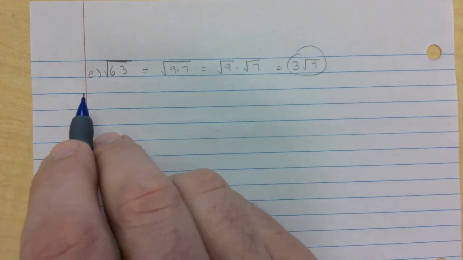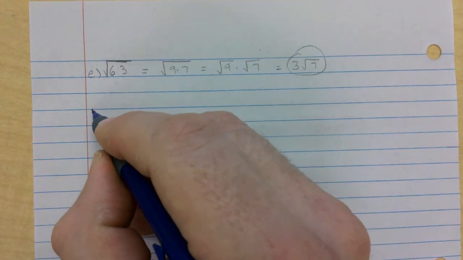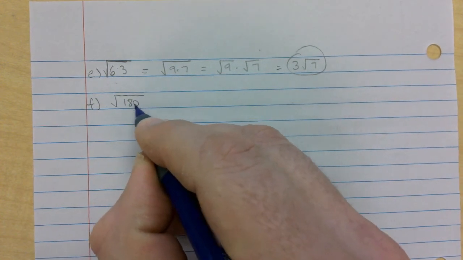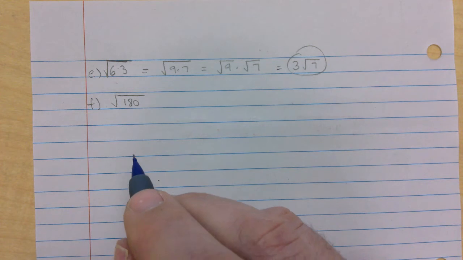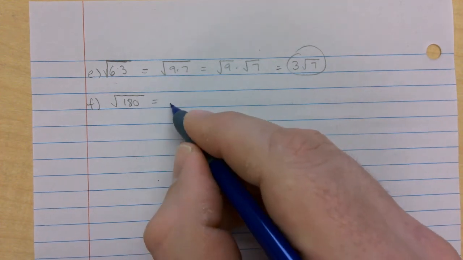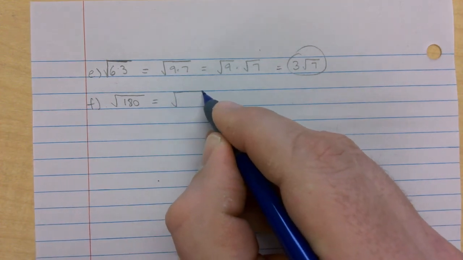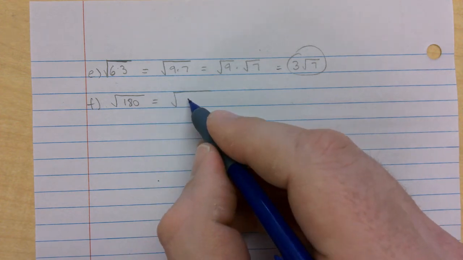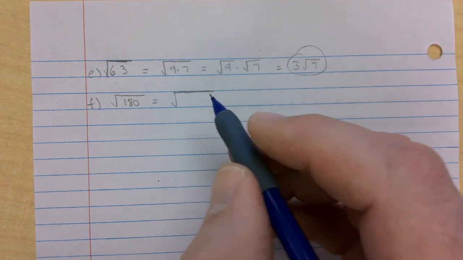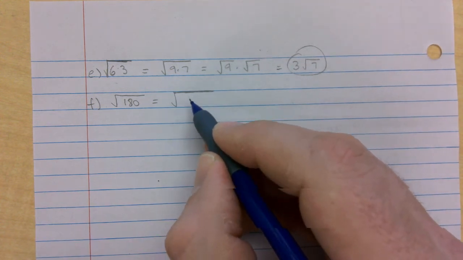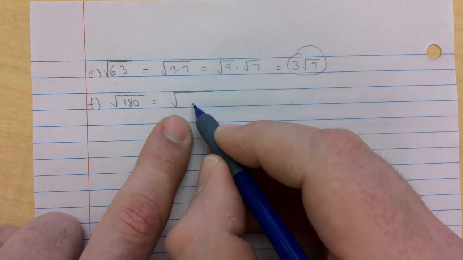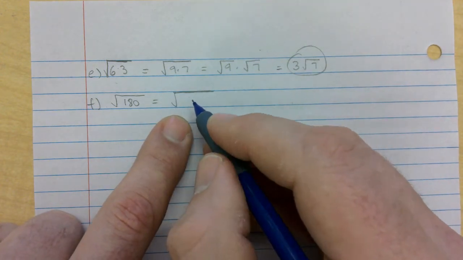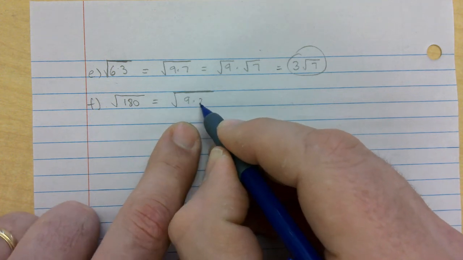How about F here? Let's do one that's a little bit of a larger number, 180. Right? So what you do is, and I will do that with both methods. So that would be 9 times 20. 9 times 20, or it's really up to you how you want to do, 3 times 60, right? If you wanted to do it that way, it's completely up to you. I'm going to go 9 times 20.